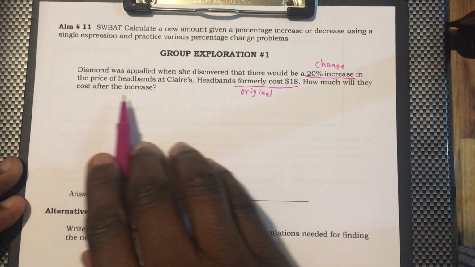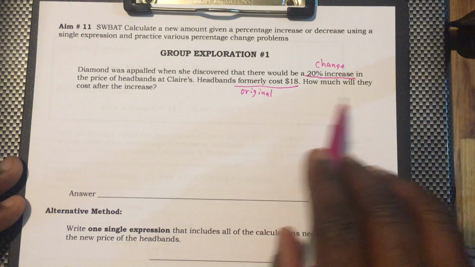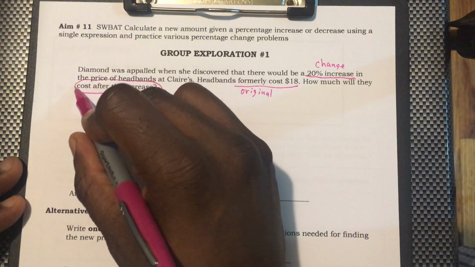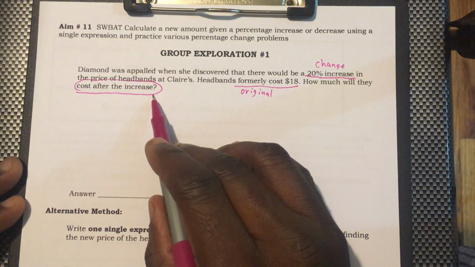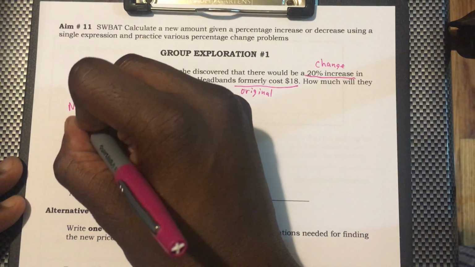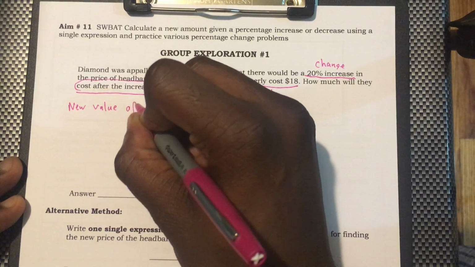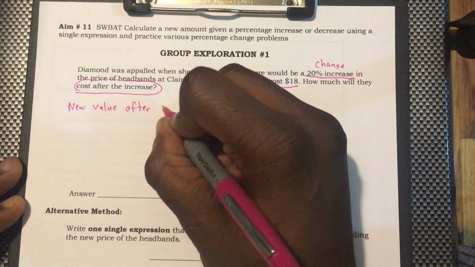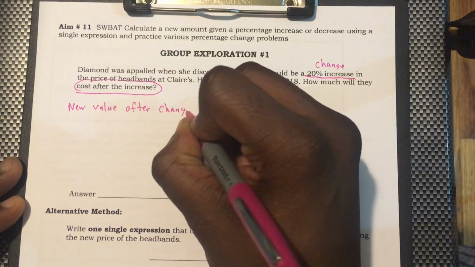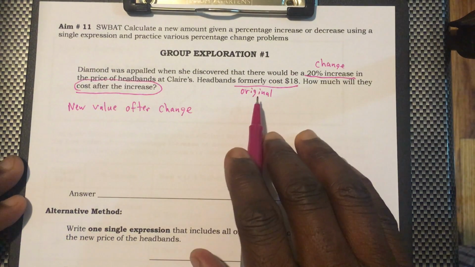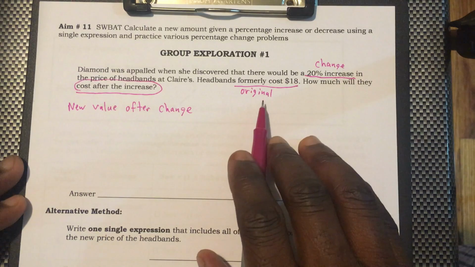How much will they cost after increase? So cost after increase is what we're looking for. I'm going to circle that. If I'm looking at the cost after increase, I definitely know that I'm looking for a new value after change. That's what I'm looking for in this problem. Well, how am I going to find it? If I'm looking for a new value after change, I just need to know the original and if it's going up or down from there.